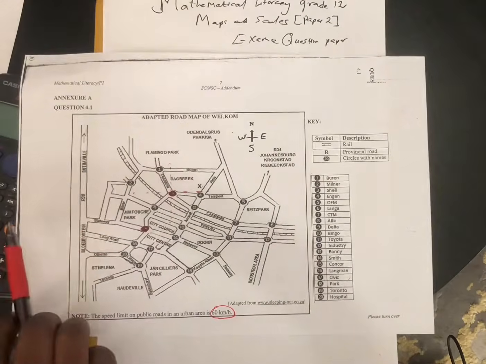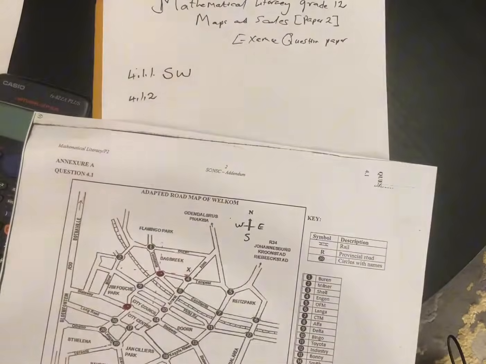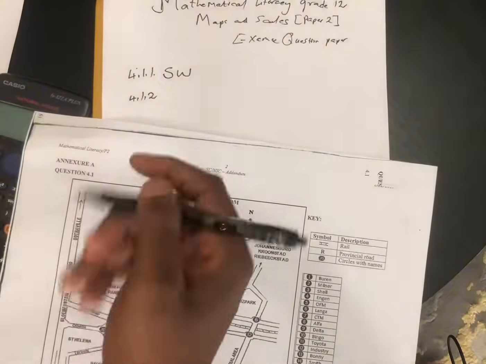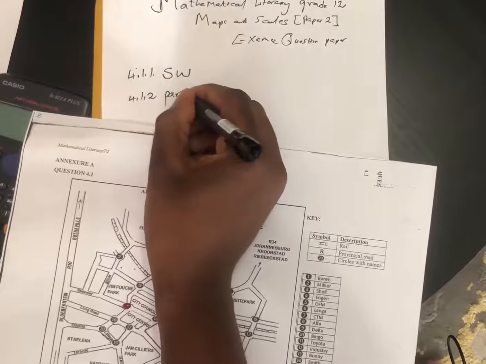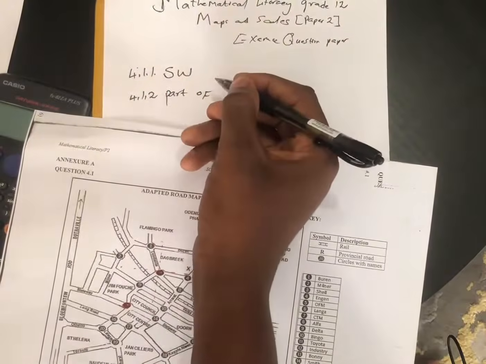So when you answer this question, you just have to write that part of the railway lines are not seen from above. Simple as that.